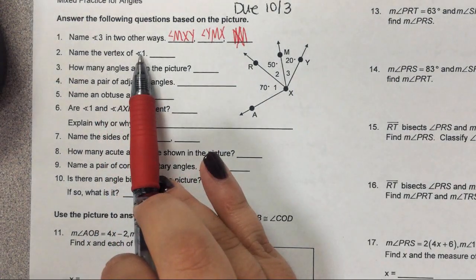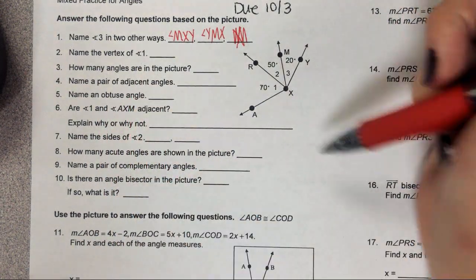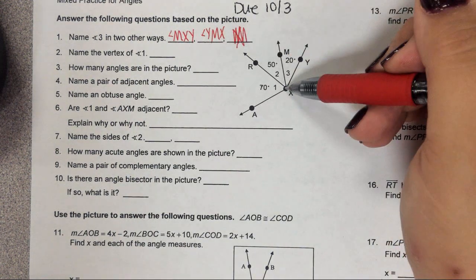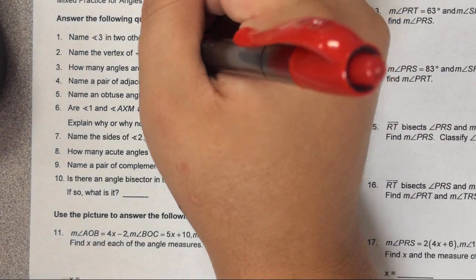Name the vertex of angle 1. The vertex is the point where both rays meet. So it would be AXR, which means the vertex is point X.